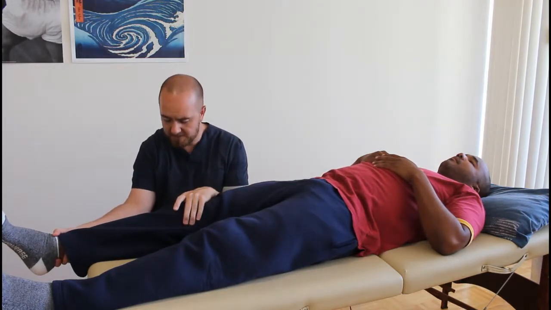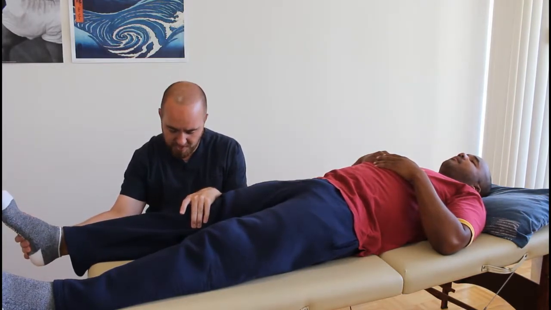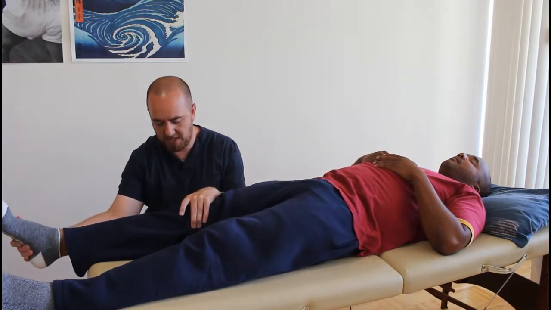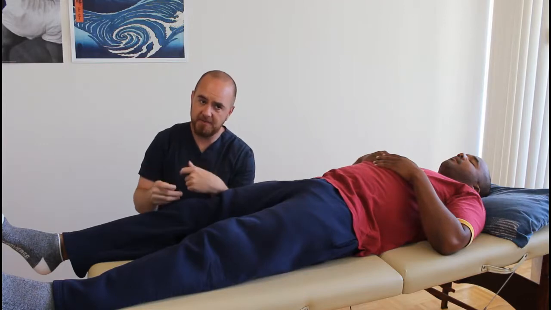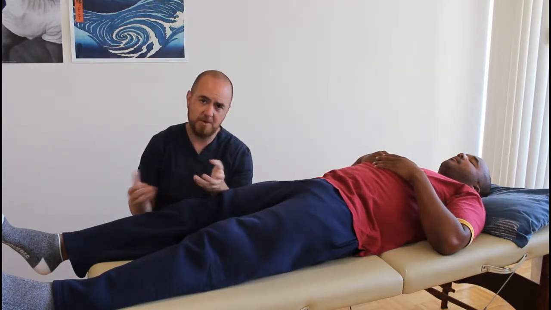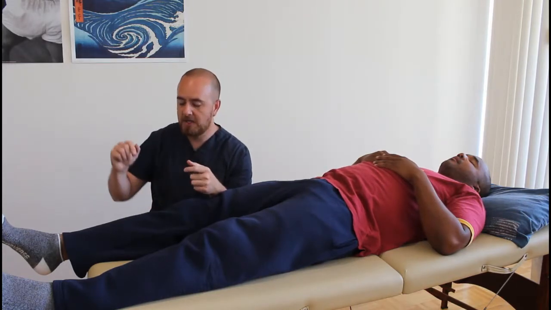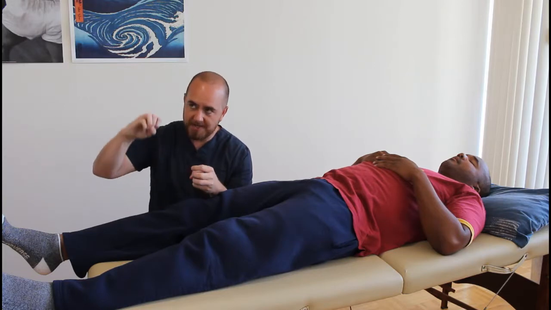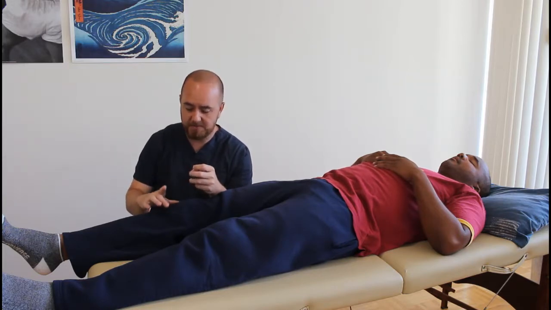So I can create my distraction, my compression, my torsion, and my shear. Depending on which joint I'm in, it may look different. The concept of relational motion comes into play here. One thing stays still, one thing moves in relation to it, or both things move in relation to one another. The decision-making process here becomes interesting.